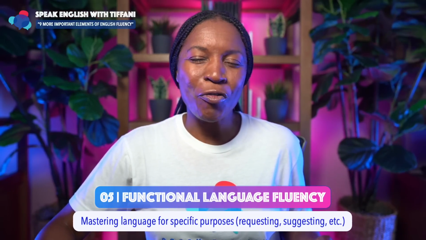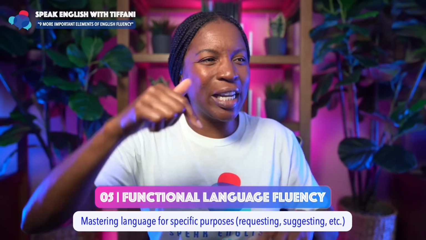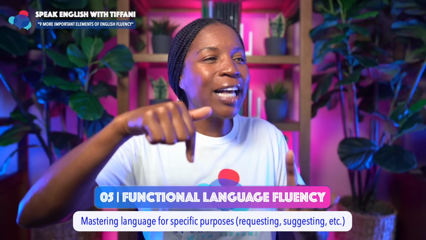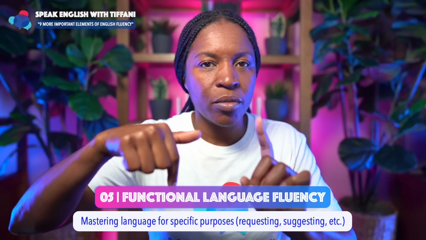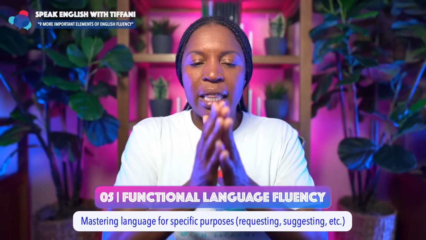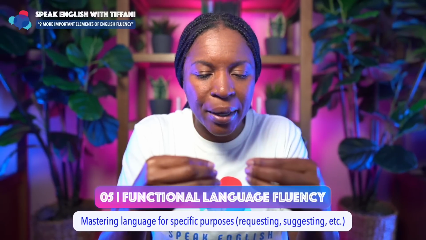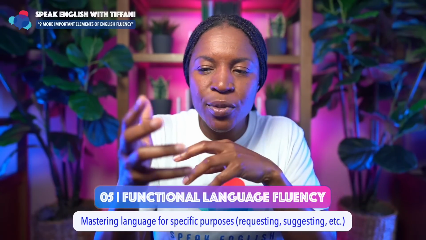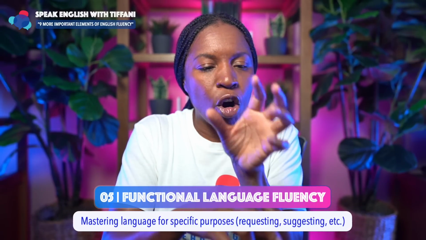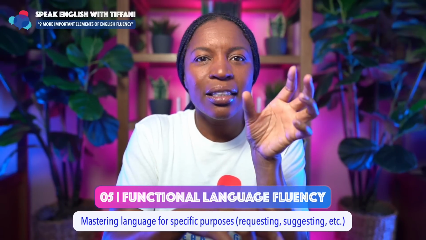Element number 5, functional language fluency. In other words, mastering language for specific purposes. Requesting, suggesting, etc. This is where you are focusing on a specific skill, a specific topic in order to improve your English. I have a program where I help students each month by focusing on a topic and they master that topic.